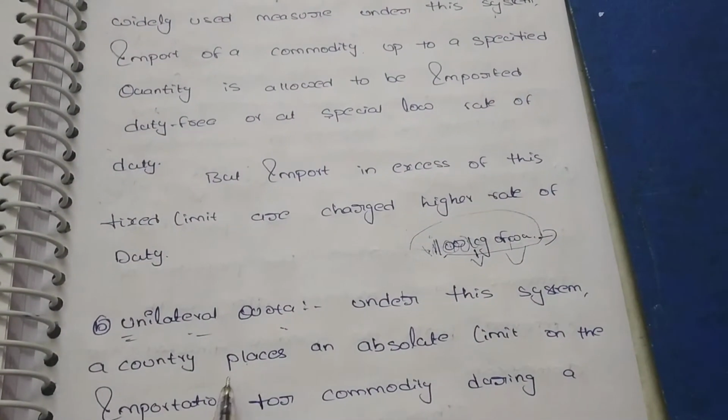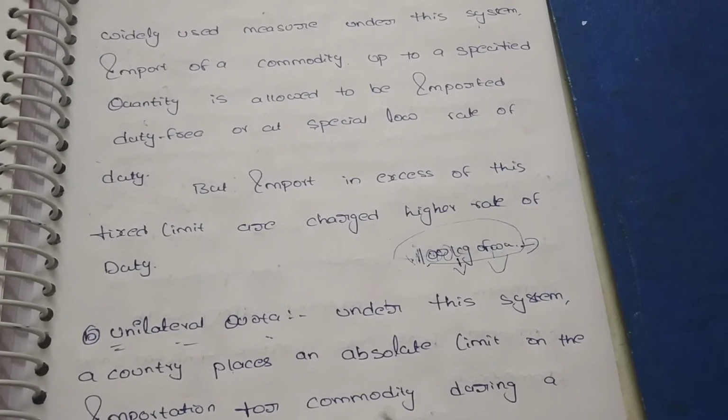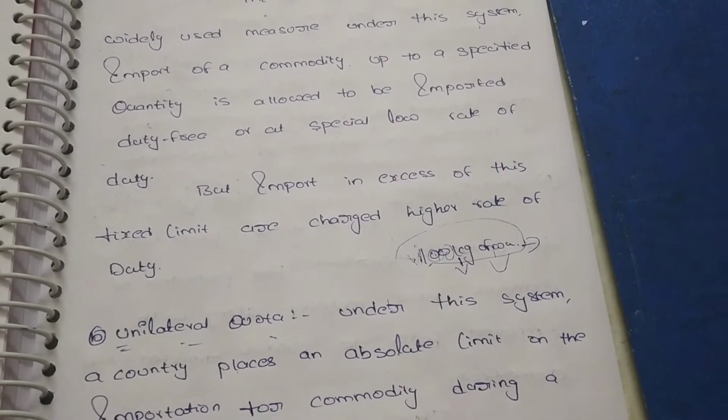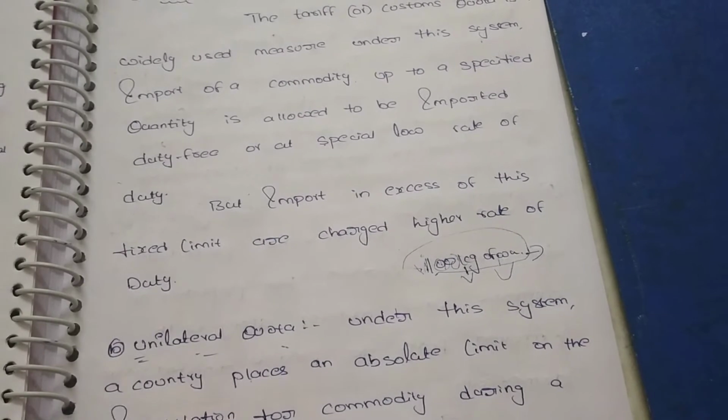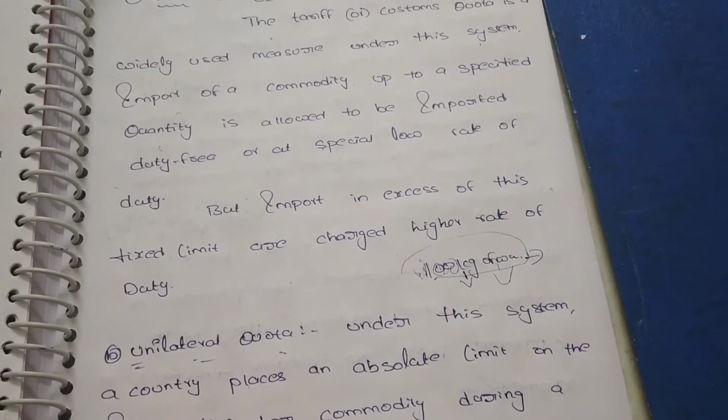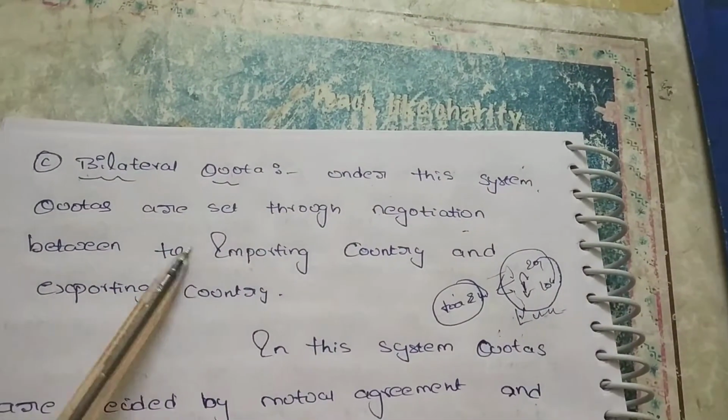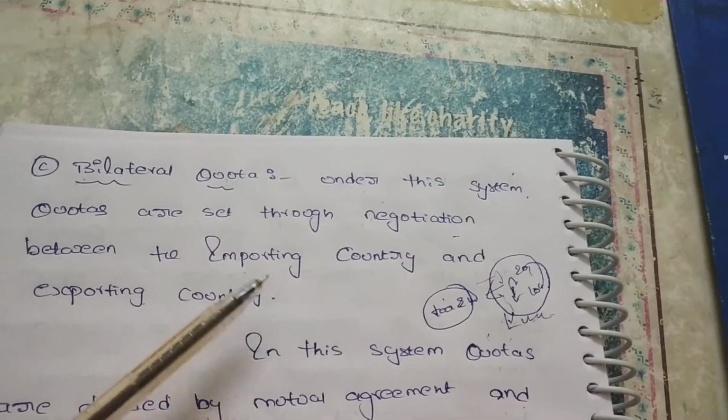Unilateral quota. There is no trade negotiation between the foreign country and the home country because we are importing the goods. So we have to decide ourselves. Only the home country decides up to a particular limit. And bilateral quota. Bilateral quota means there is a negotiation between the foreign country and the home country.